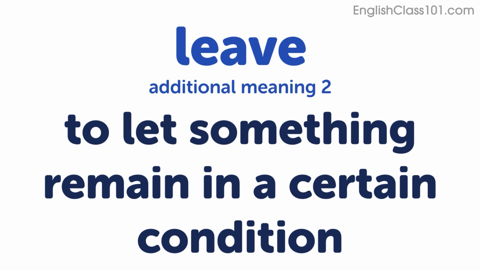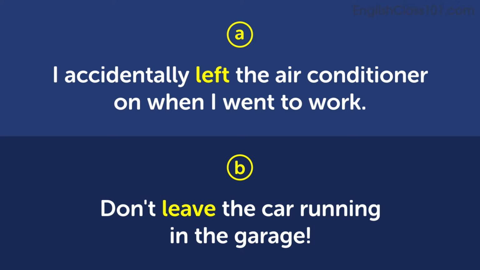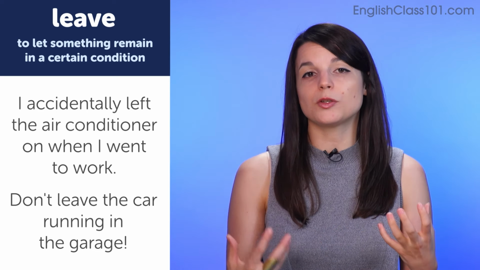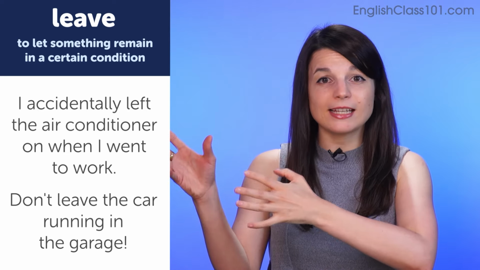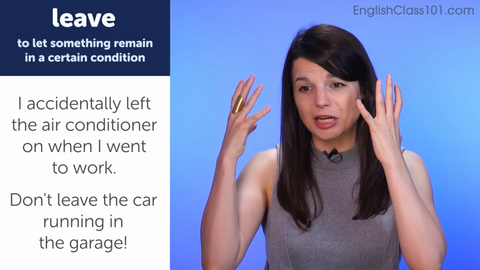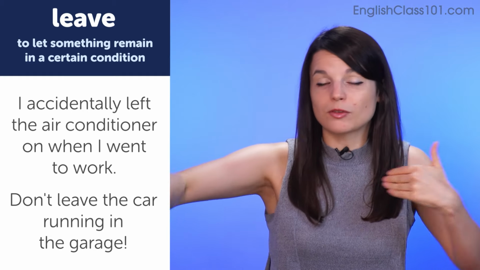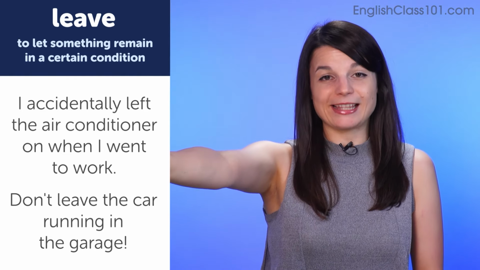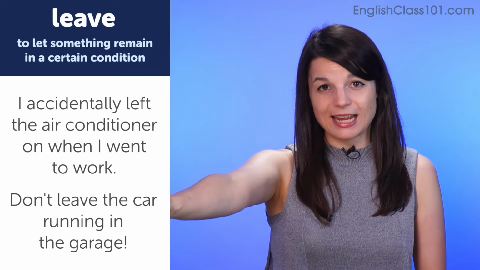The second additional meaning is to let something remain in a certain condition. Let's look at some examples. I accidentally left the air conditioner on when I went to work. Don't leave the car running in the garage. So as you can see, leave in these example sentences is used to refer to kind of a negative situation, like I forgot something was in that state or in that condition, and I left my house or I left the room. So your body physically walks away from the situation, but you have some other thing that remains in that condition.